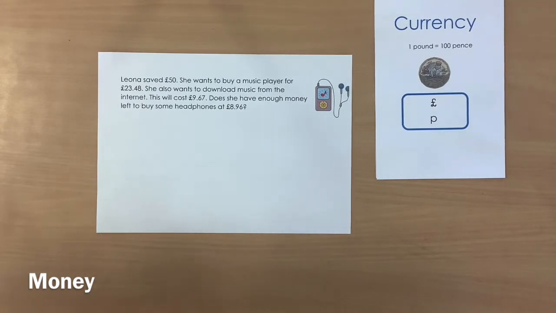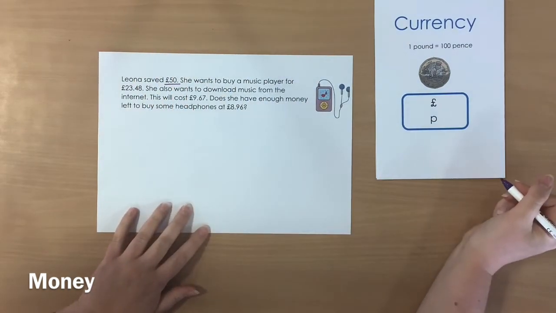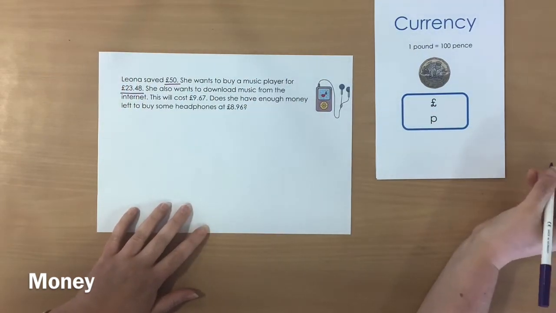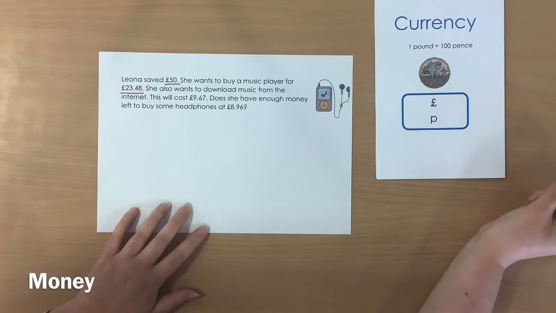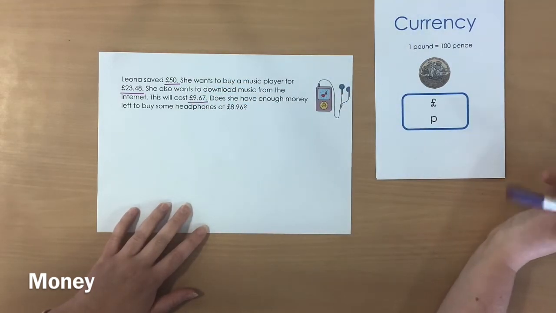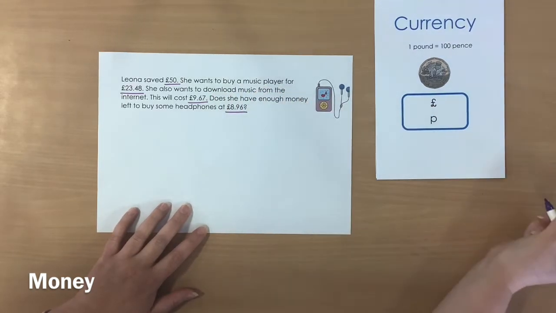So Leona saved £50. She wants to buy a music player for £23.48. She also wants to download music from the internet. This will cost £9.67. Does she have enough money left to buy some headphones at £8.96?